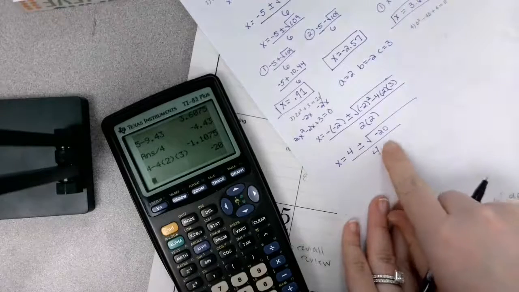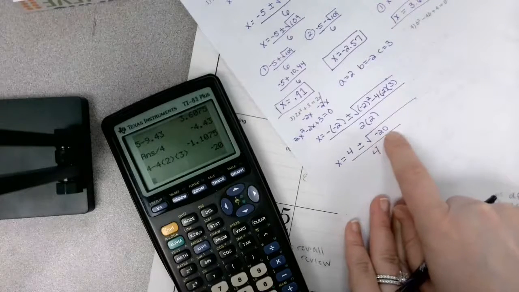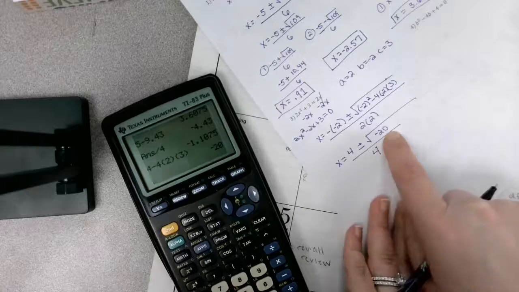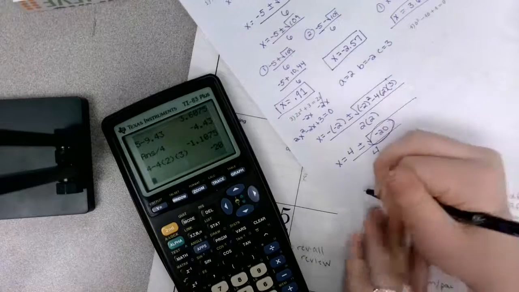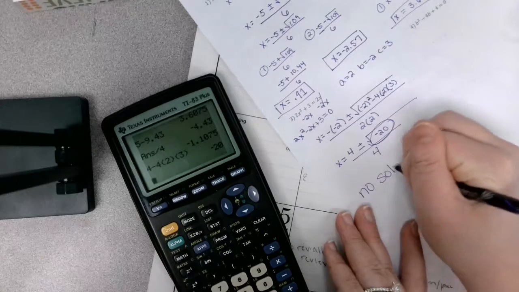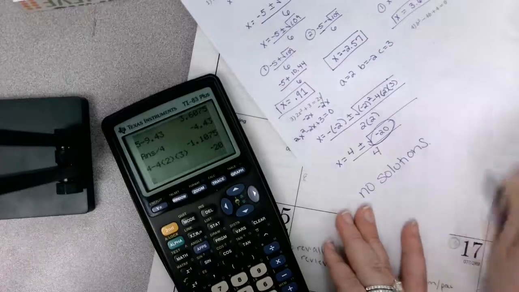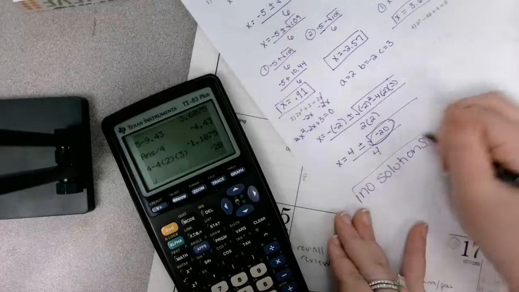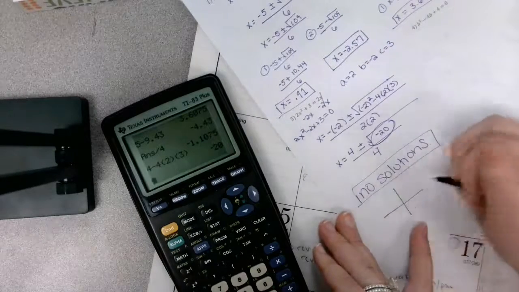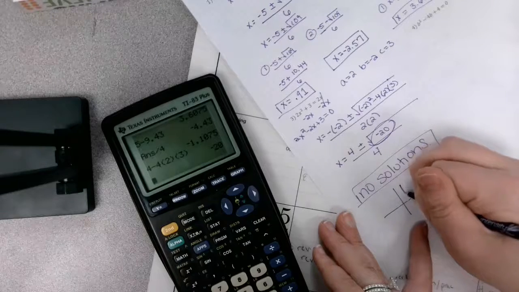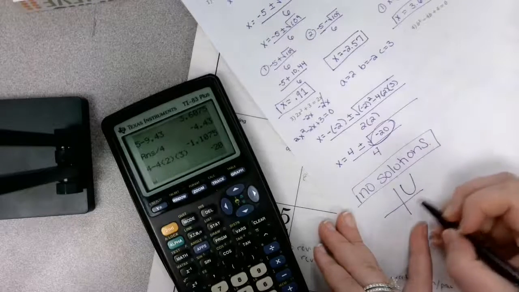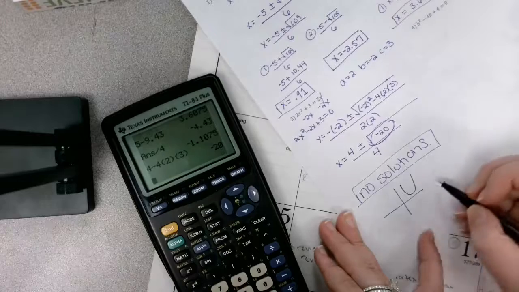Okay, I can stop right here. Am I allowed to take the square root of a negative number? No. So because this is negative, there will be no solutions. That means if you were to try to graph it, it would look something like that. It would not cross the x-axis.